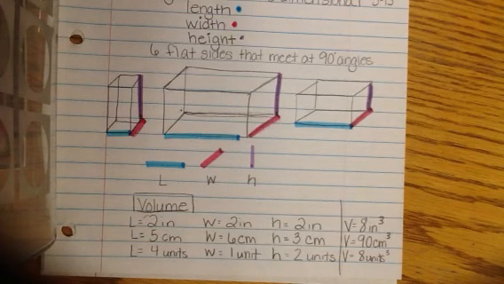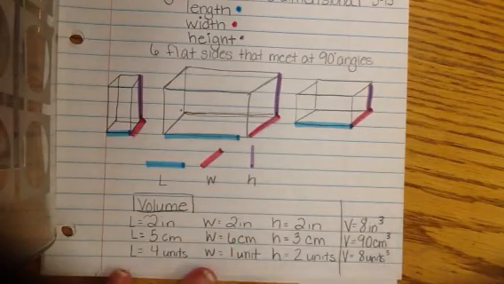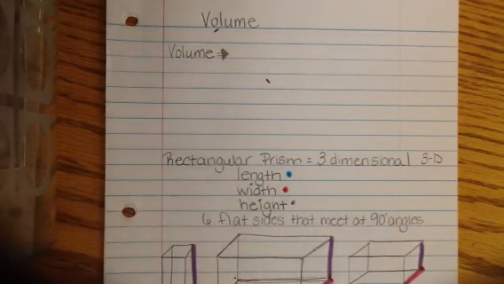So this would be a good page in your notebook for you to go back and look at. I'm looking for these colors to be done. I'm looking for all these notes, and I'm interested tomorrow in reading what you wrote about volume.